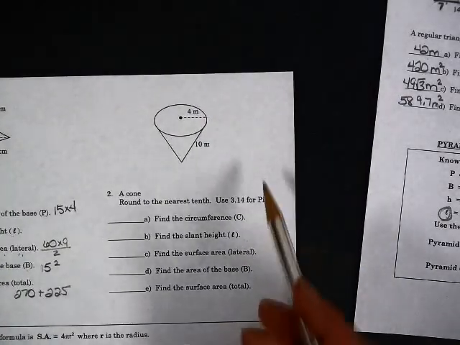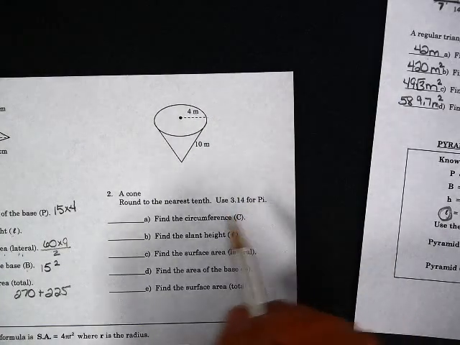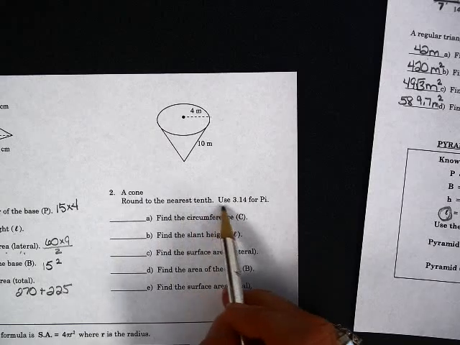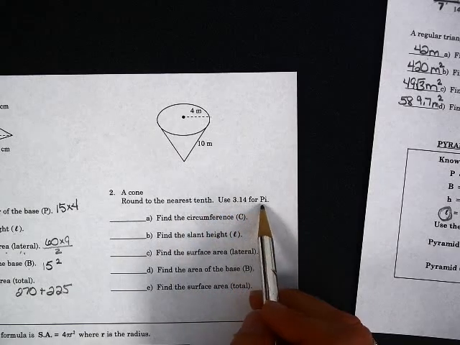Okay, the very last one is a cone. Okay, and it says to round to the nearest tenth and use 3.14 for pi.